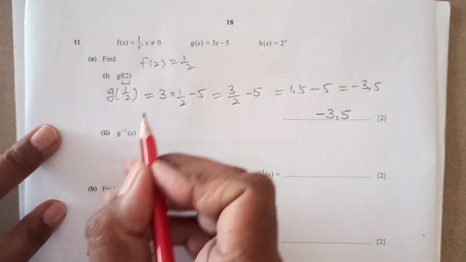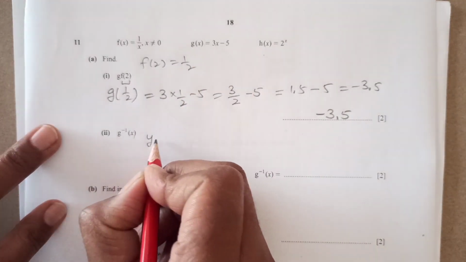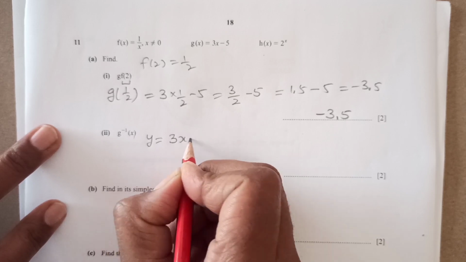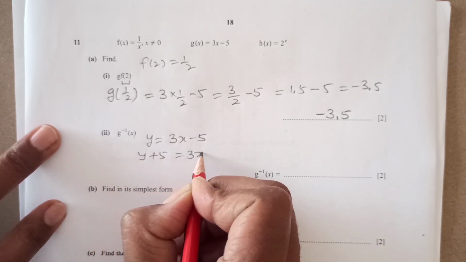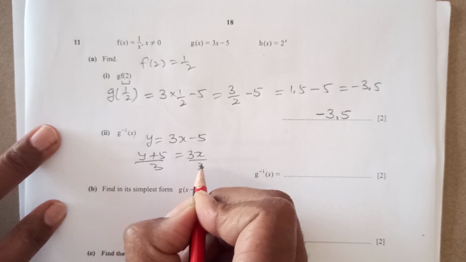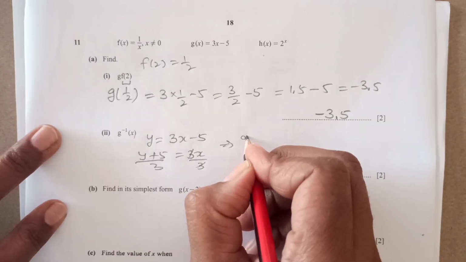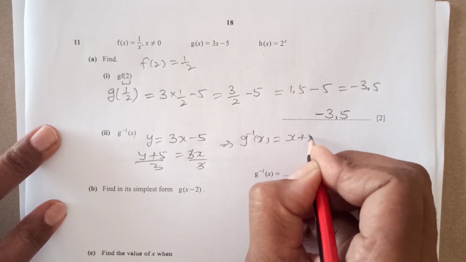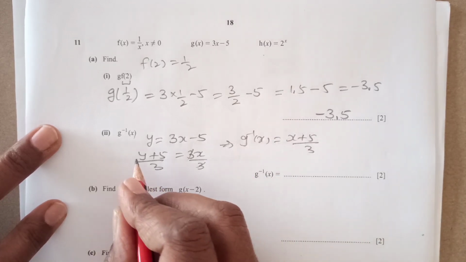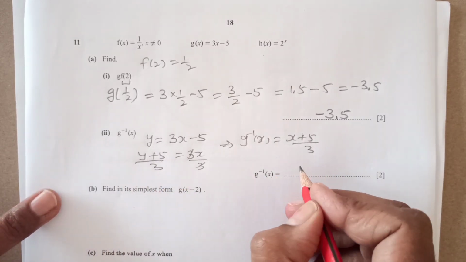Right? Now g inverse of x. For g inverse x we will put this as y equals 3x minus 5, so y plus 5 equals 3x, divide by 3 over 3. We have g inverse x equals x plus 5 over 3. I'm just going to replace y by x.